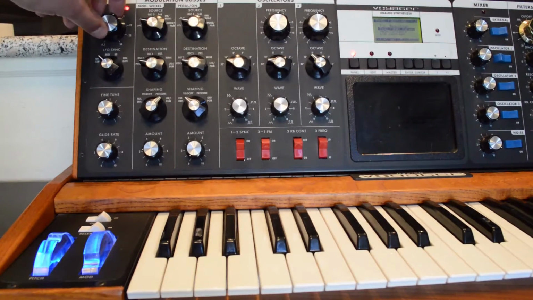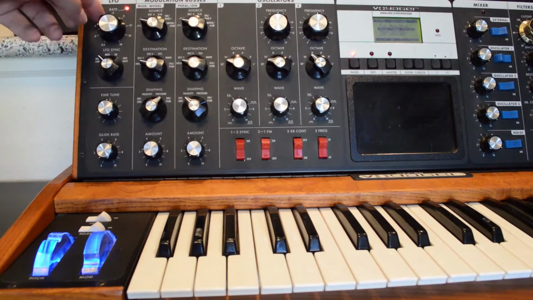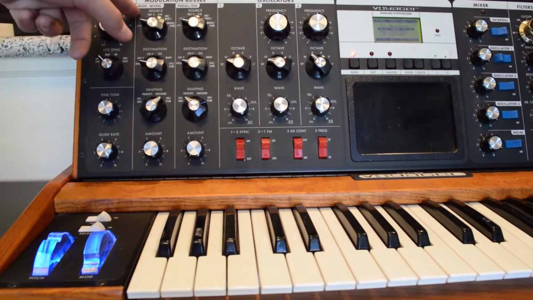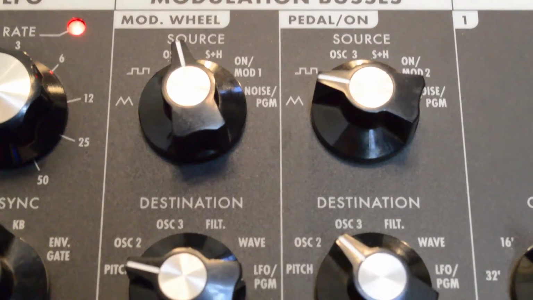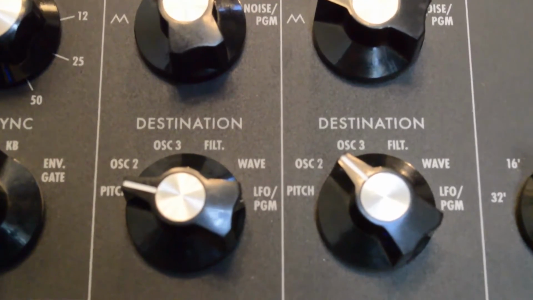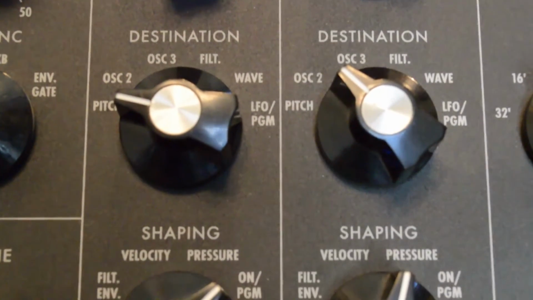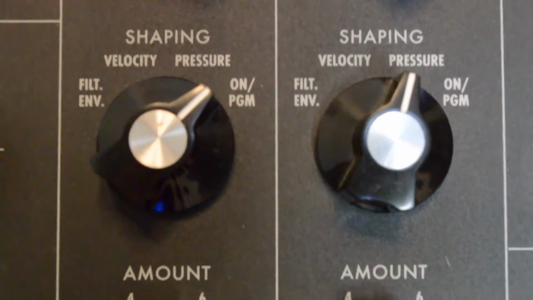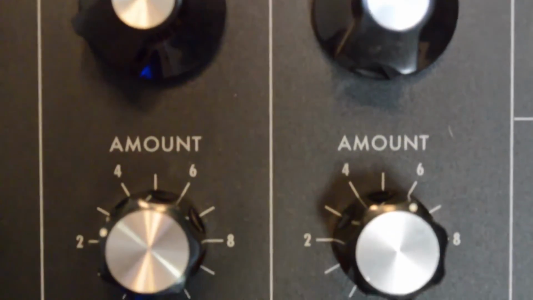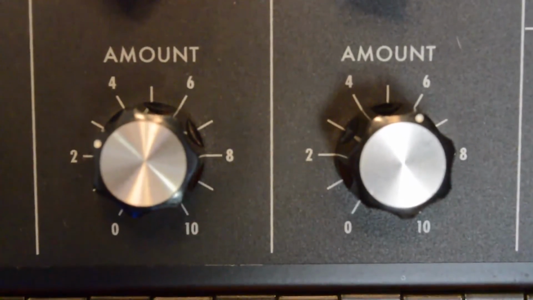The Voyager's LFO can go from extremely slow rates to audio rates and can be synced to MIDI clock, external gate, or the keyboard. There are 2 modulation buses which dictate the modulation sources, destinations, shaping, and amounts. The first modulation bus is controlled via the modulation wheel.